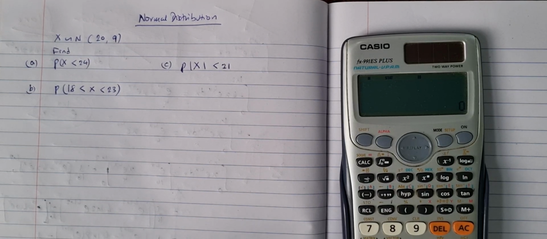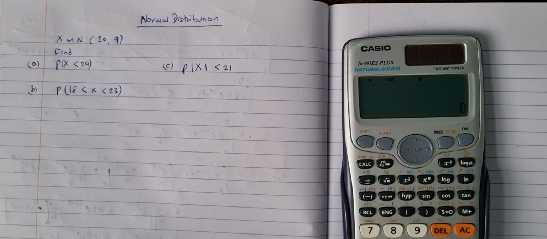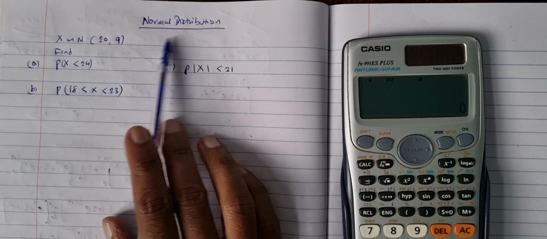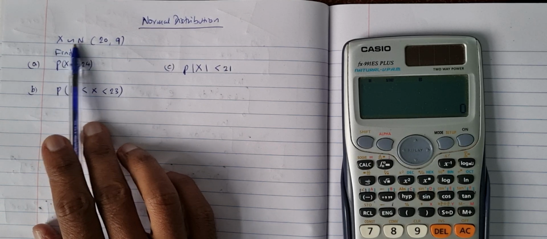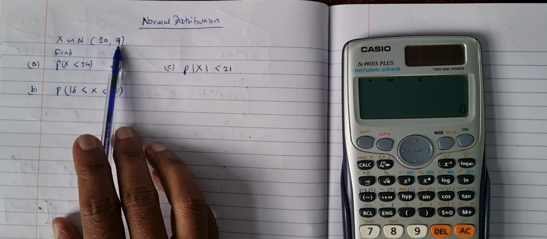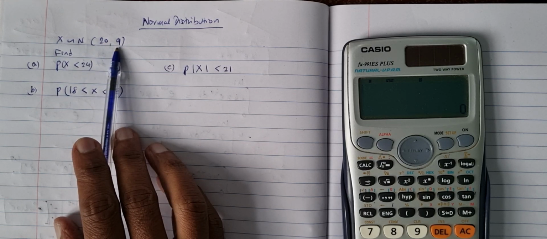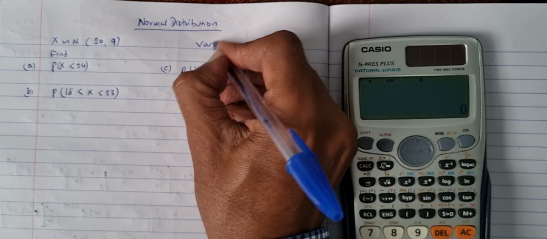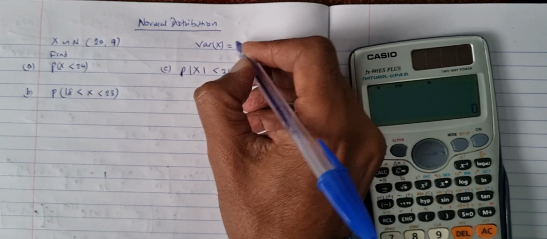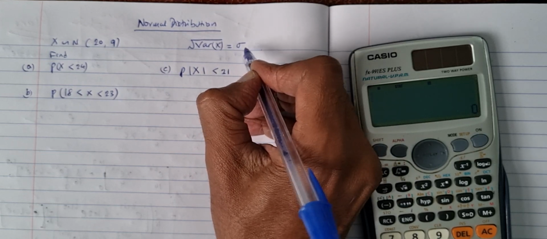Okay, here is a situation where we have to find probabilities of these values when we have a normal distribution. This is read as x normally distributed with mean 20, and the second parameter is supposed to be the standard deviation, but here it's the variance. If you take the square root of the variance, you get the standard deviation.